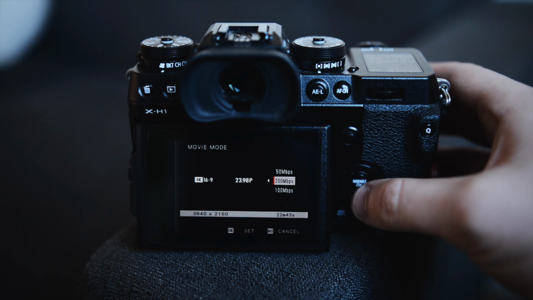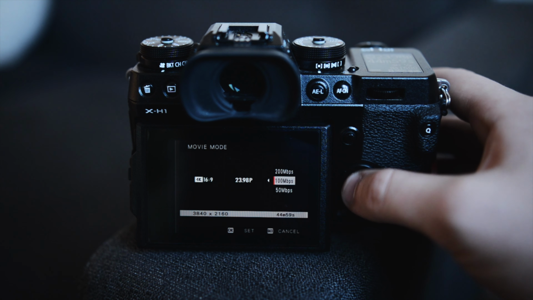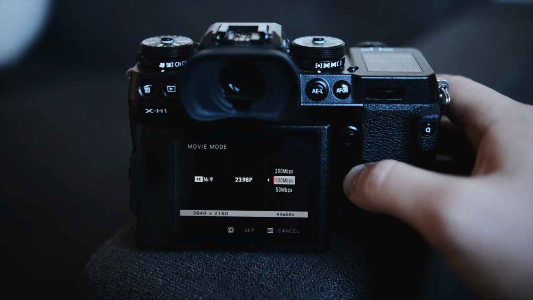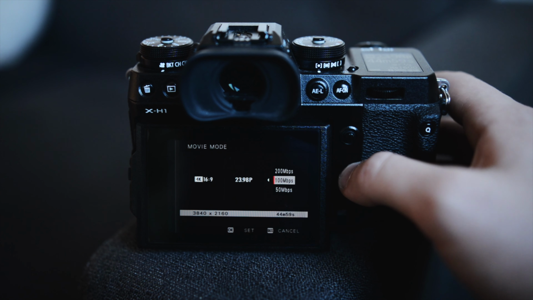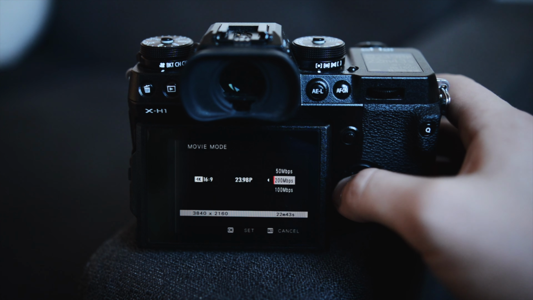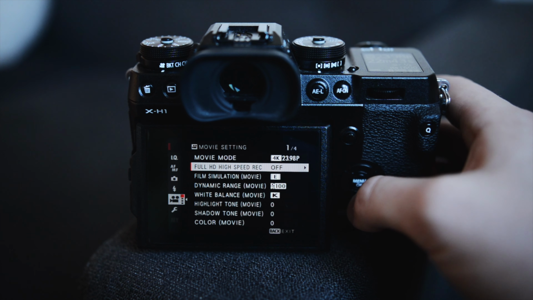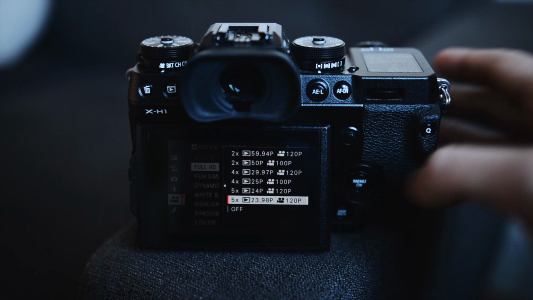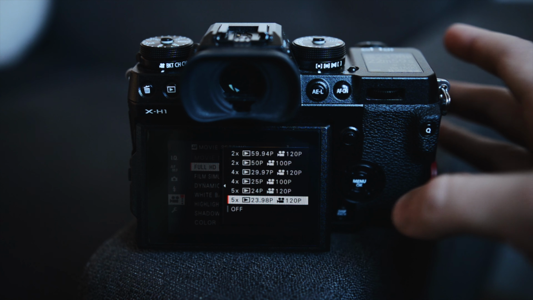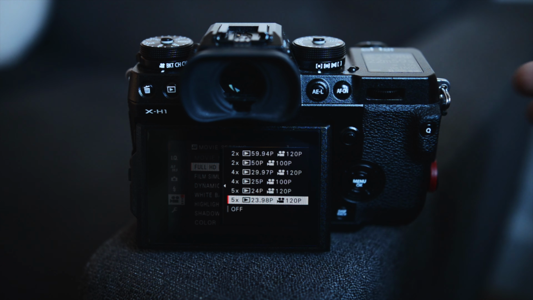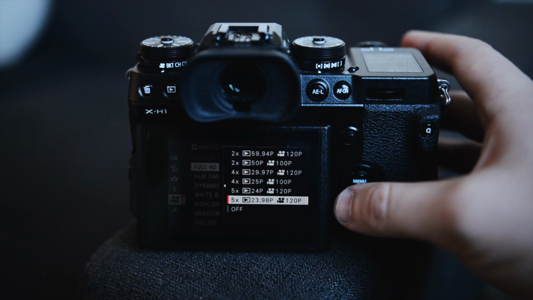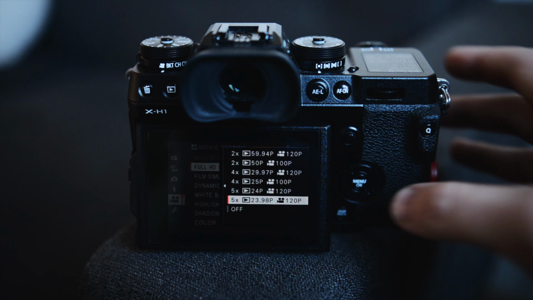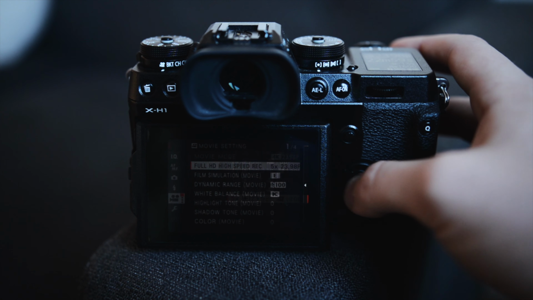But 200 megabits a second can be quite space consuming. So if you haven't got the space, maybe you've only got small SD cards, put it in 100 megabits. It will literally free up half the amount of space you need. There is a high-speed record setting, which allows you to film up to 5 times slower than real time. Unfortunately, this is burnt into the video, so it's 120 frames a second slowed down, so you can't really adjust the parameters, and there is a little bit of aliasing, but I like this effect.